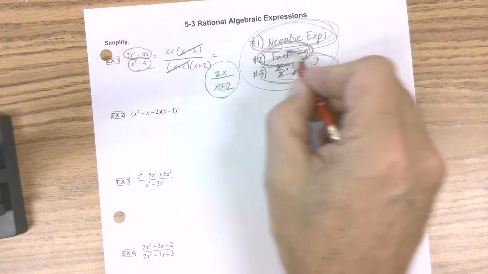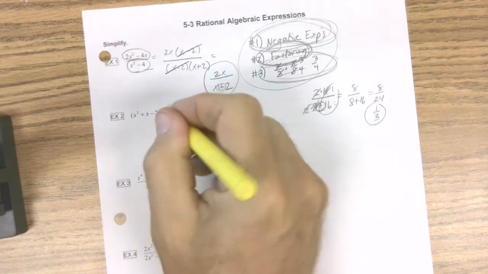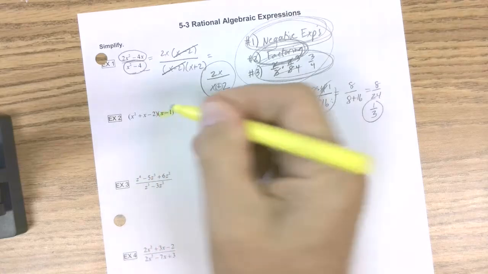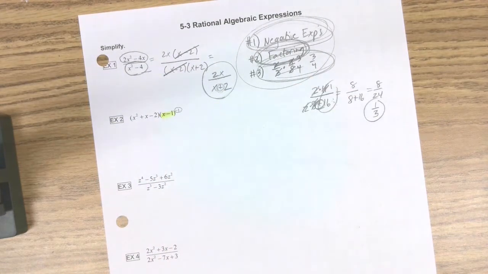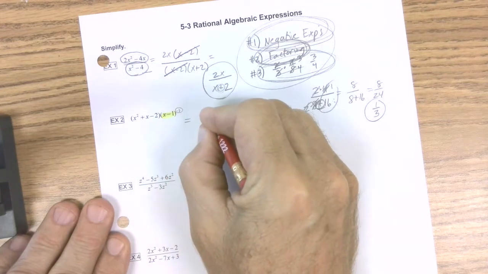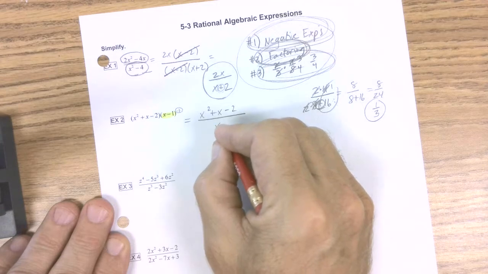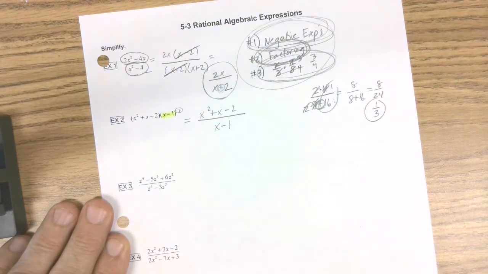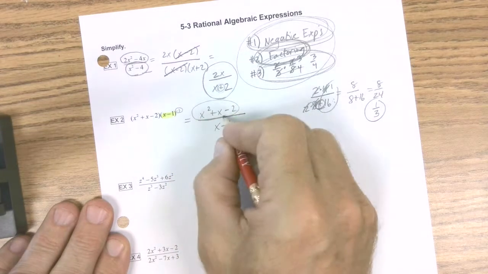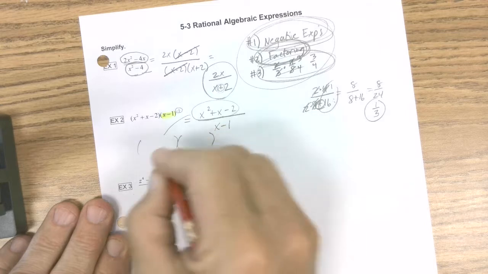Now look at negative exponents. There it is. So this applies to all of this. So all that yellow stuff I need to put where it ain't. So this problem turns into x squared plus x minus 2 all over x minus 1. And now we're going to get into factoring. So we factor this. That's a good old trinomial, like so.